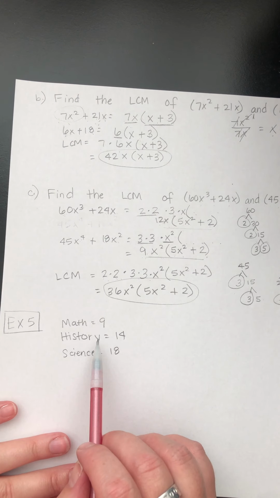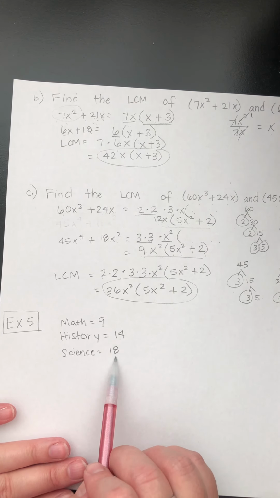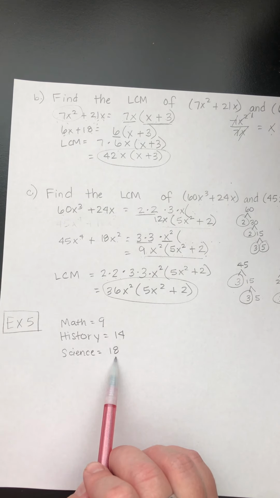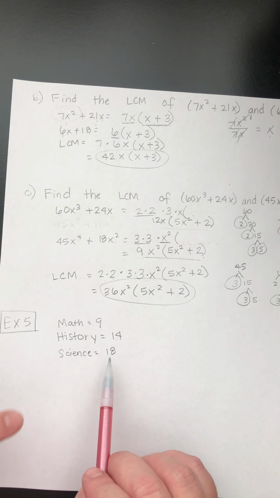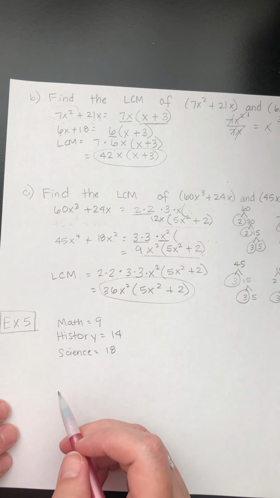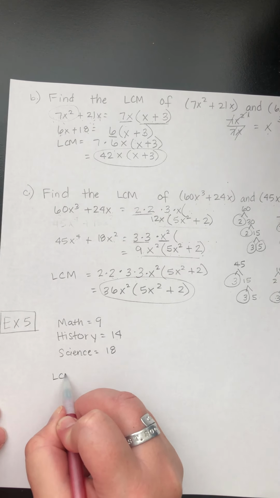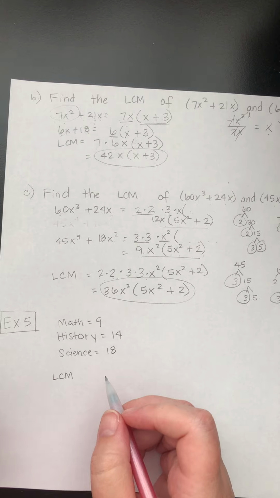So they want to figure out if you have a math test every 9 days, a history test every 14 days, and a science test every 18 days. How many days into the school year, the first time, will these tests all happen to be on the same day? Okay, so first you need to do is find the least common multiple for each of them. So factor each of them.